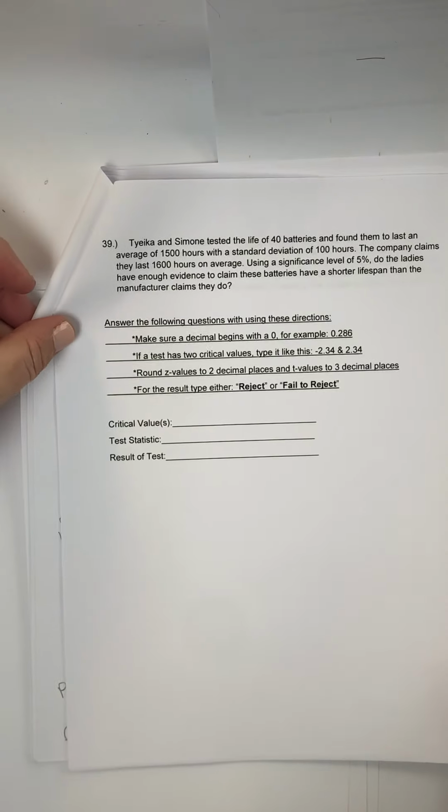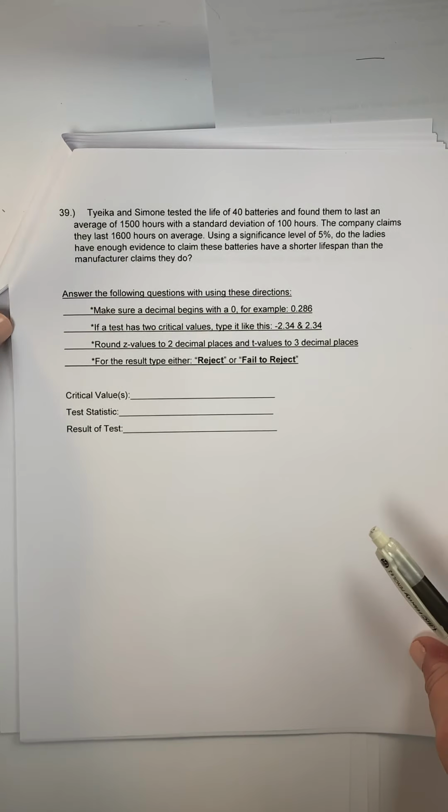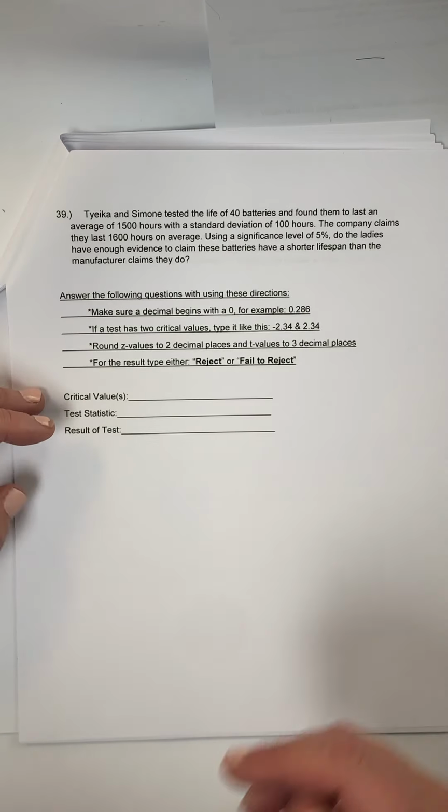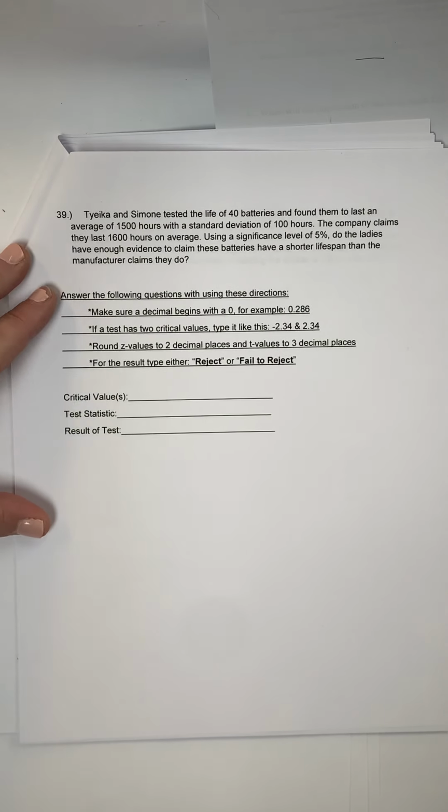Okay. All right. Well, here's Taika and Simone. Let's see what they're up to. They're always doing something. Okay. They should have a TV show. All right.